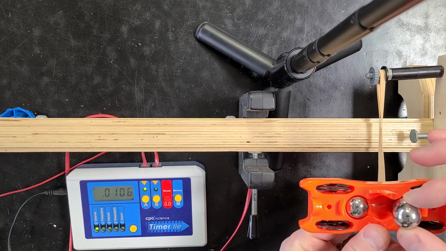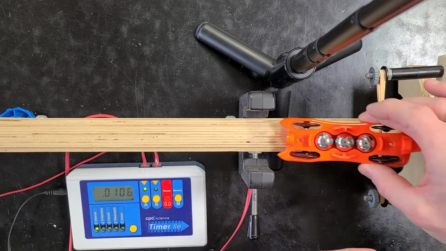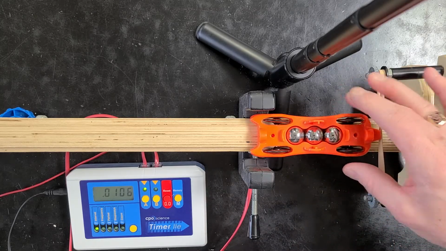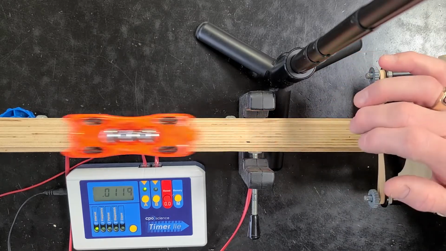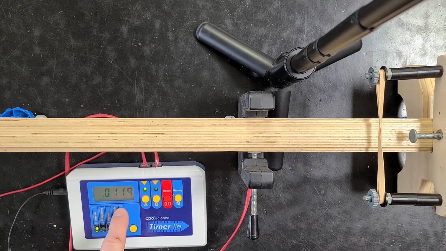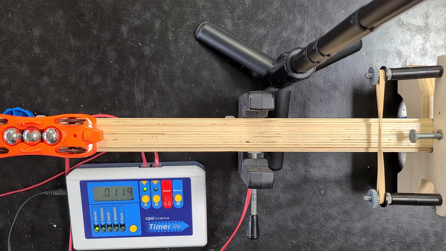And again, I'll add a 3rd ball bearing for our last data point. Now we have a total of 3 ball bearings in the car. I'll start it out the very same way. And this time you notice the gate time is 0.0119 seconds. So you've got 4 different runs there and 4 different gate times as we increase the mass.